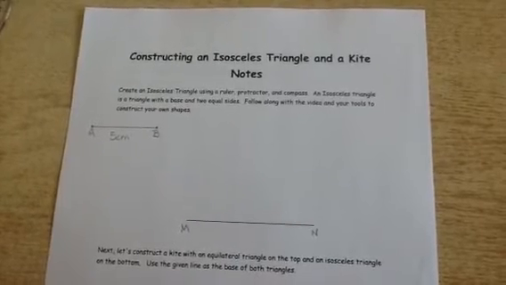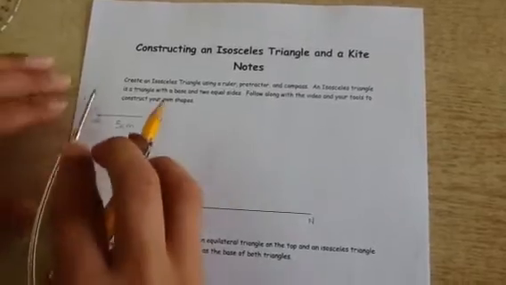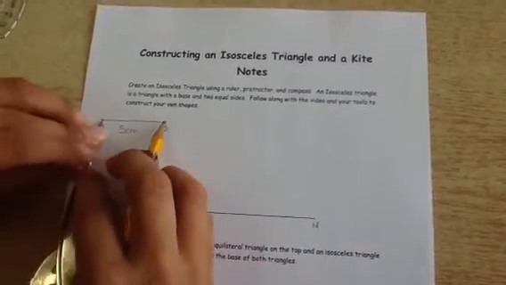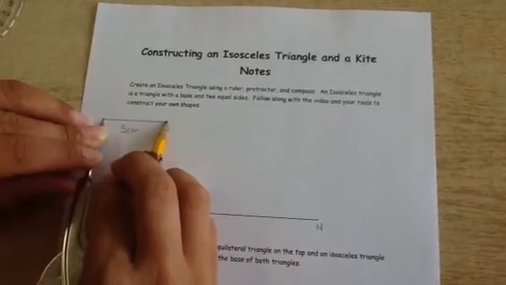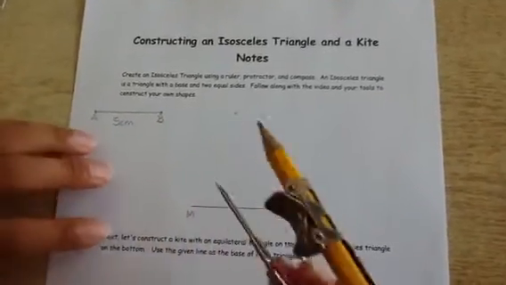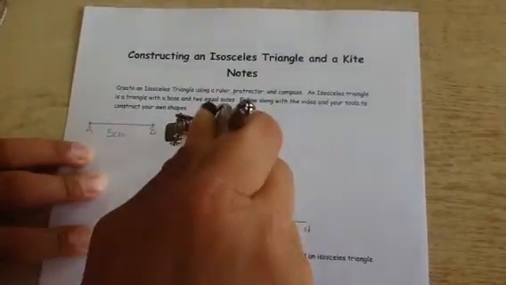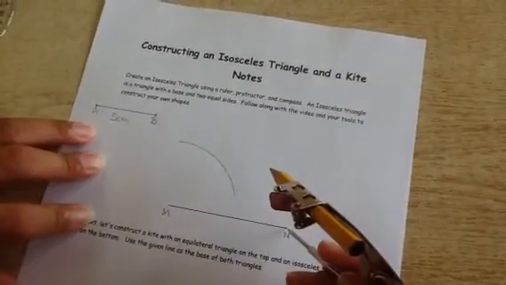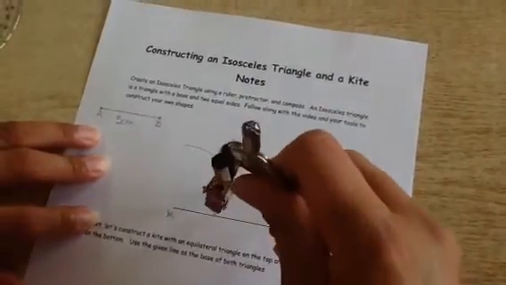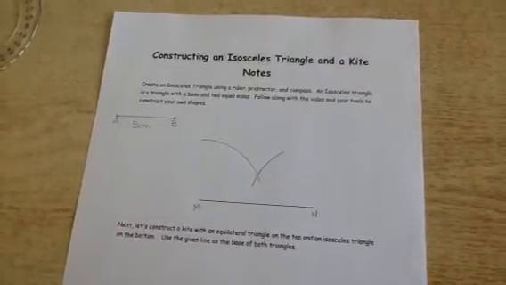Now that that's done, what you're going to do to create this isosceles triangle is you're going to set your compass from the length AB. So now that we know that it's AB long, then we're going to strike an arc from M and from N. So it needs to be kind of a long arc to make sure that they will cross. And they do. So this does make a triangle.